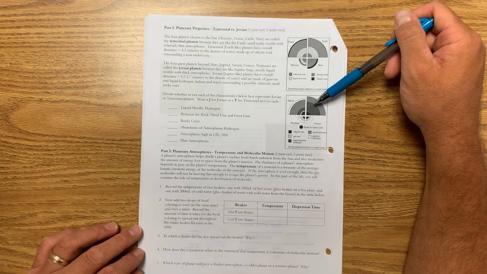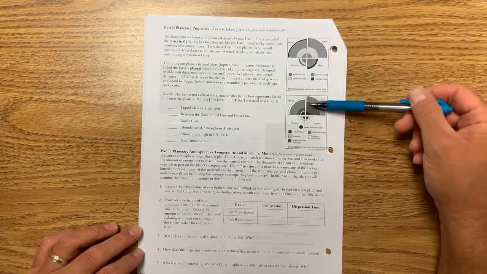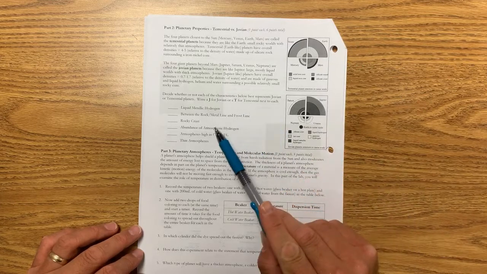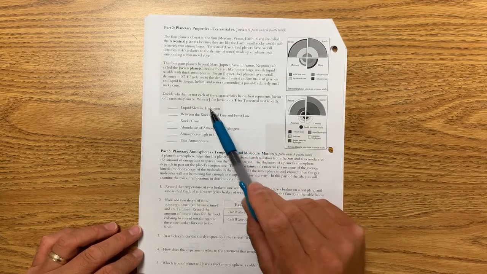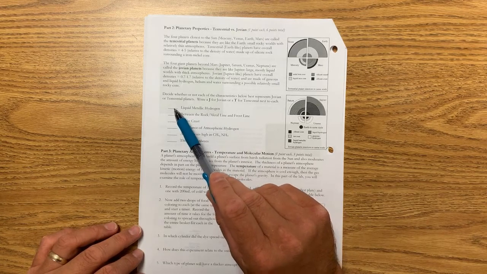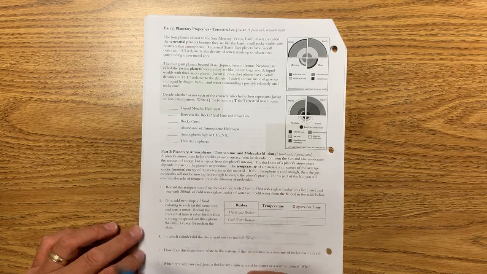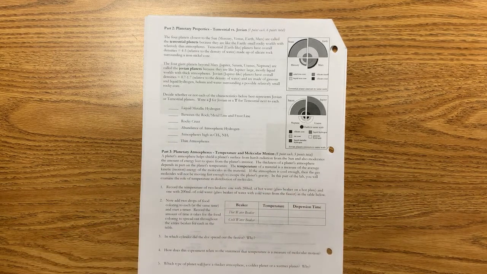So I'm going to turn you loose on this part, and you can do part 2 on your own by reading these and looking at these diagrams to decide whether or not the characteristic that's listed is either a terrestrial characteristic or a Jovian characteristic. And you'll put T for terrestrial or J for Jovian here. So go ahead and finish part 2 and come back to me for part 3.